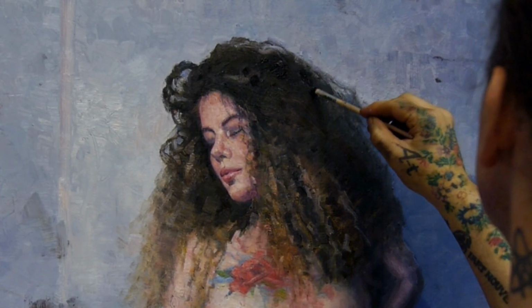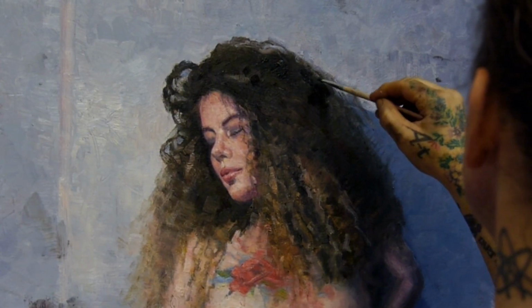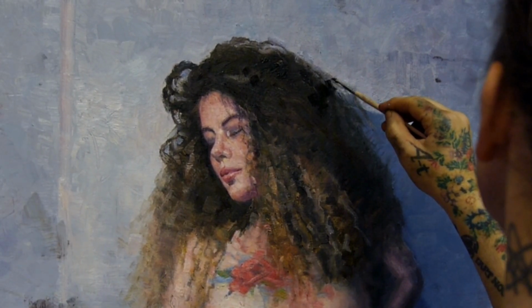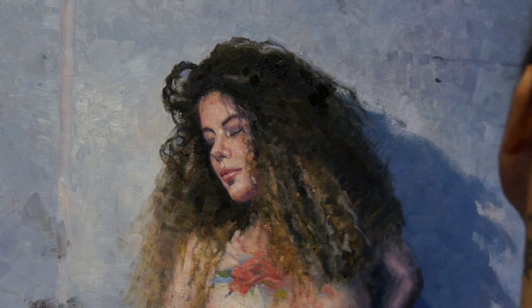I think it gives a very nice and deep, more natural color.